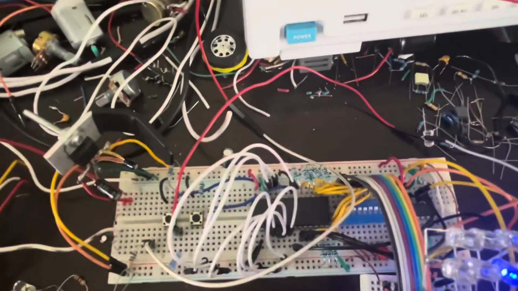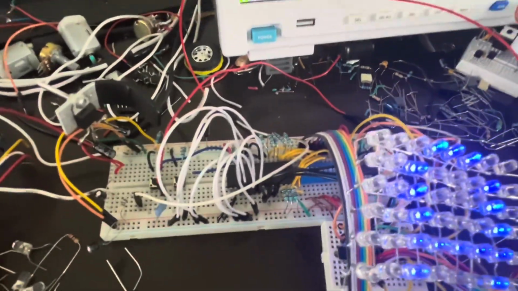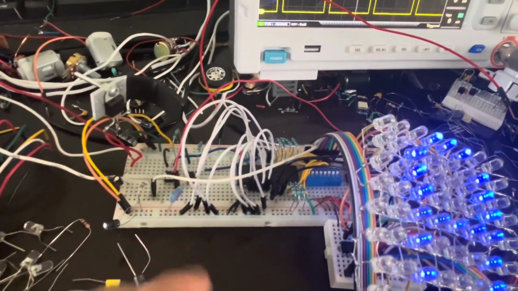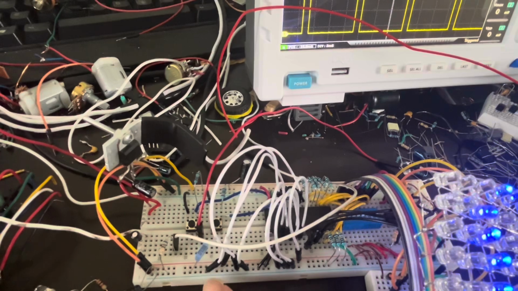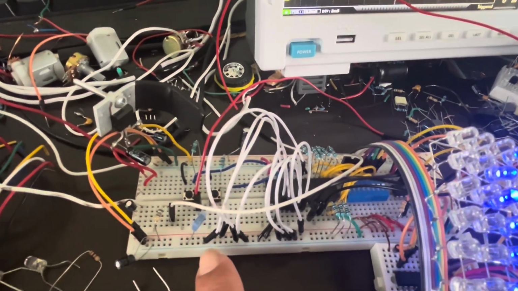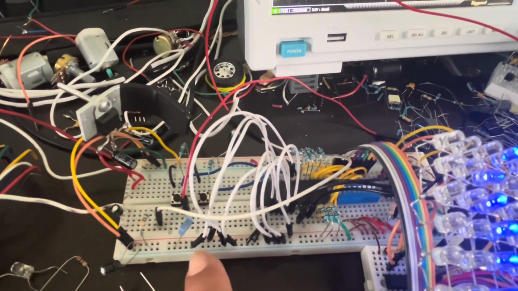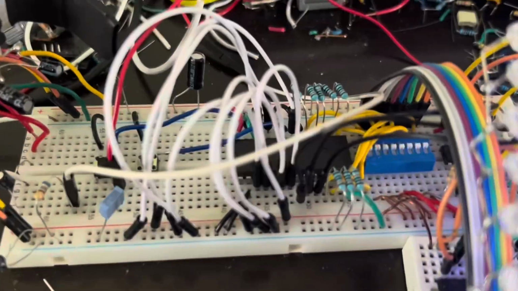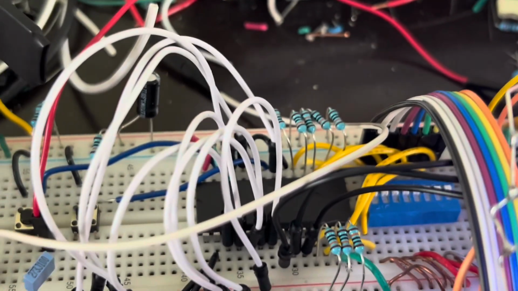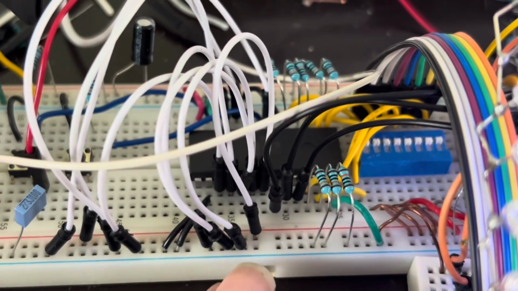So at this address on the EEPROM, the address lines are in white here, and you can see the most significant bit here is 0. They're in order, so 0, 1, 0, 0, 0, 0, 0, 1.